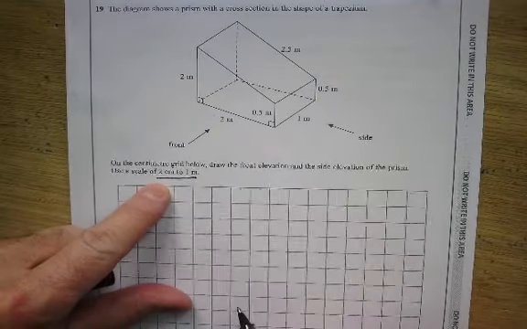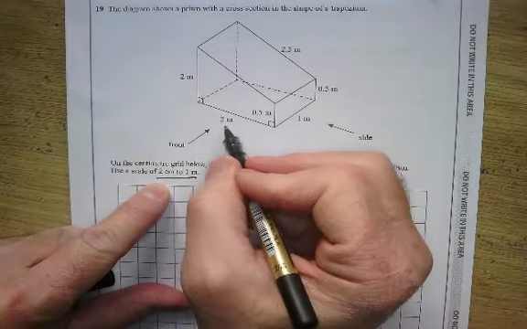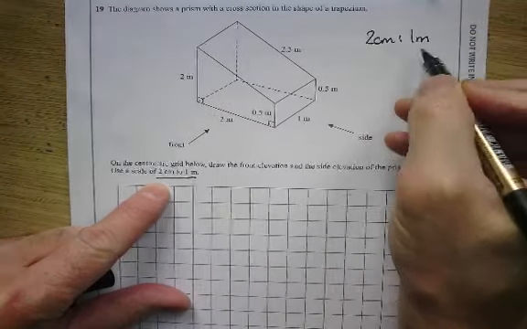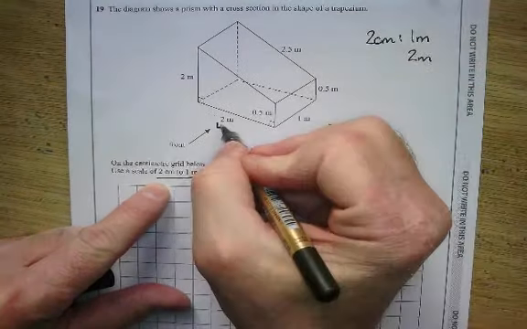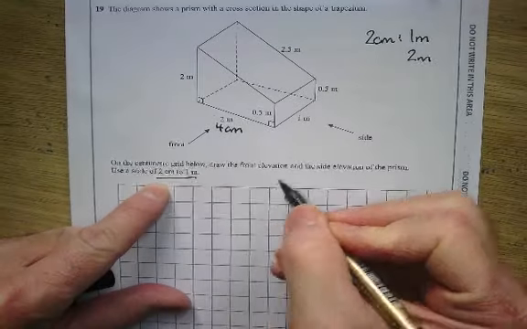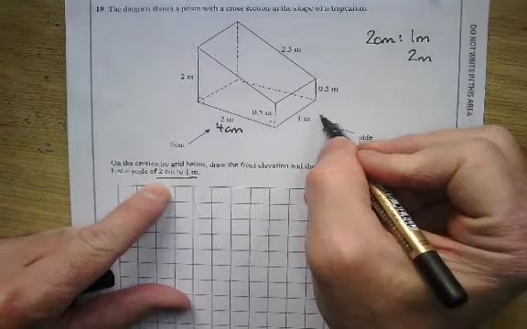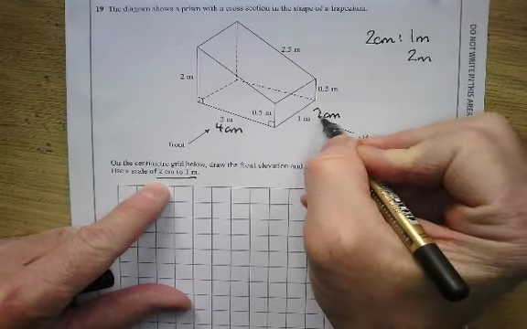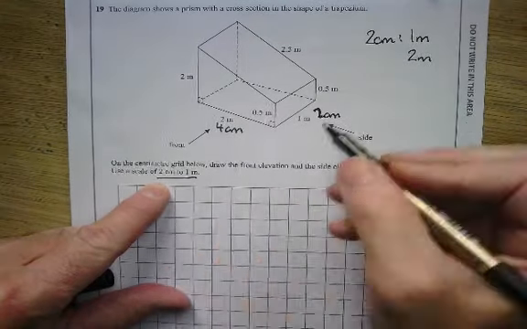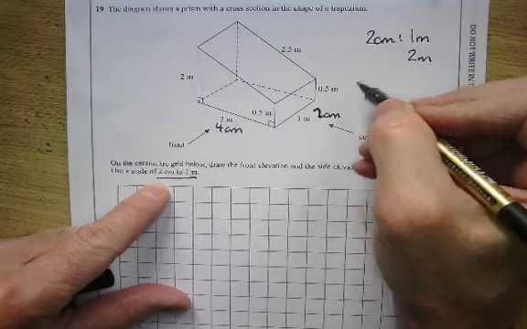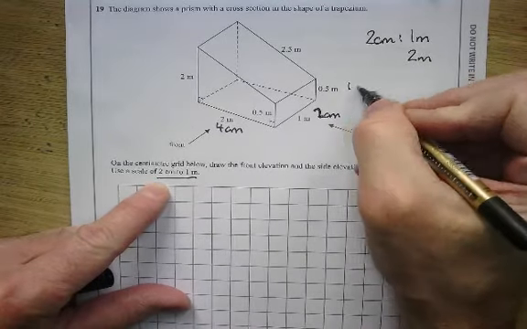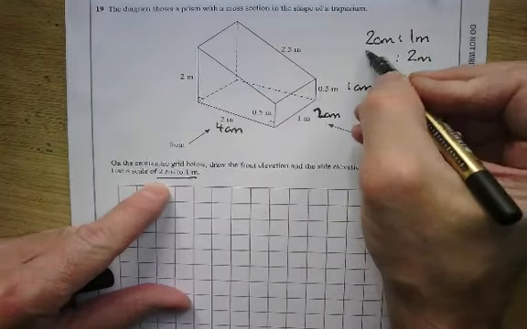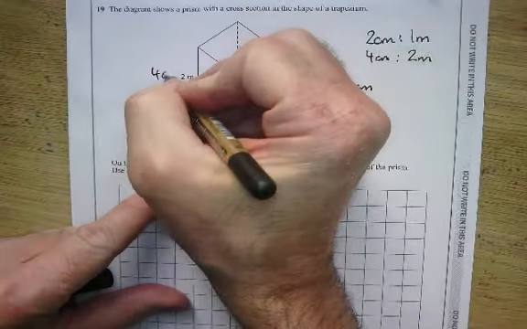It says 2 centimetres to 1 metre. So here I've got 2 metres. So it's 2 centimetres to 1 metre. If I had 2 metres here, then I'd double that, so that's going to be 4 centimetres. This one is 1 metre, so it's going to be 2 centimetres, sorry, not 1. And then this is 0.5. So if 1 metre is 2 centimetres, 0.5 must be 1 centimetre. And this height here is 2 metres, so that must mean it's 4 centimetres.